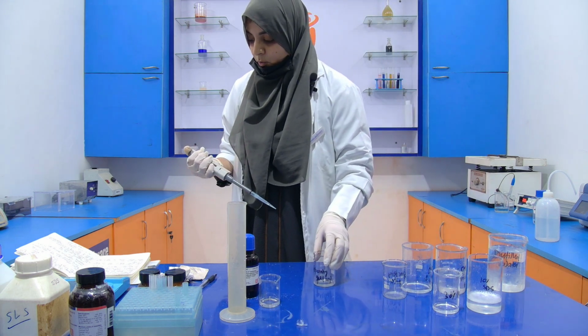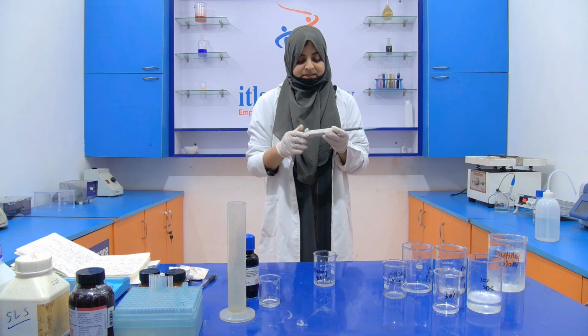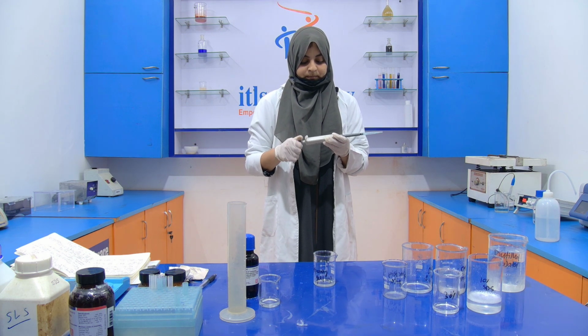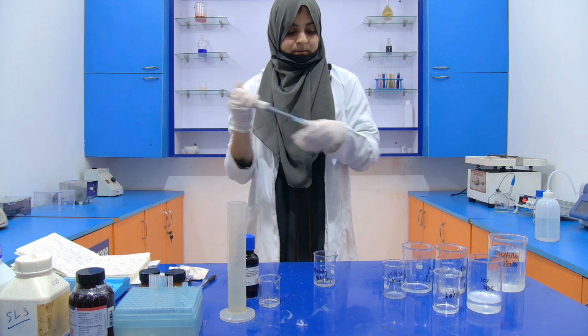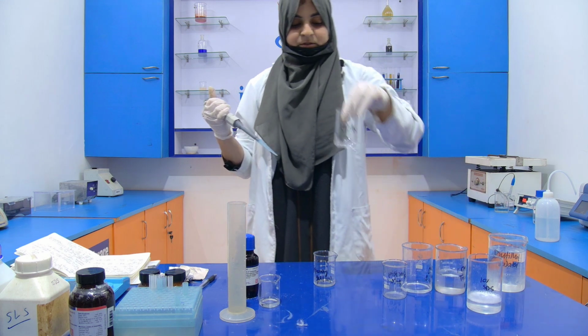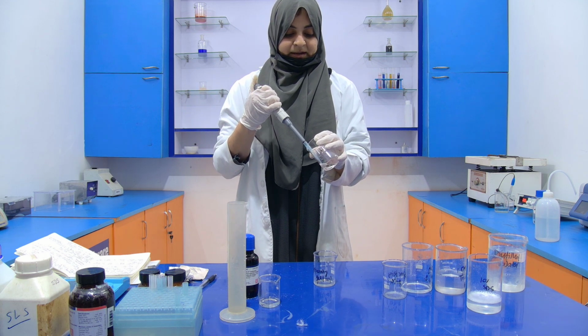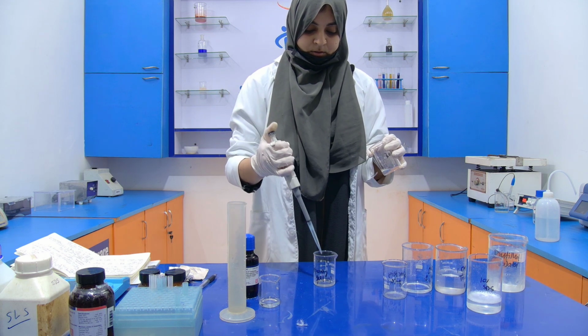Then after that, we are going to add 30% acrylamide, 4 ml. This is your 30% acrylamide. It will be added 4 ml.